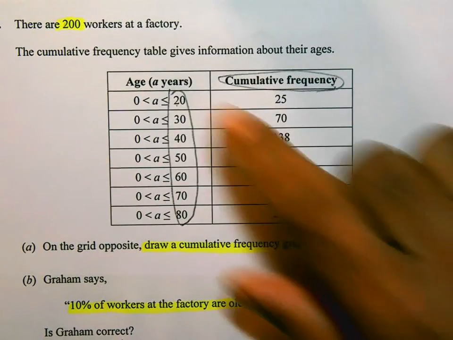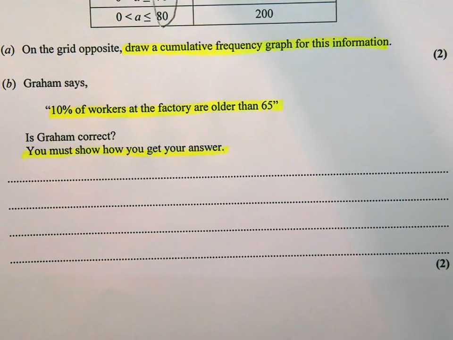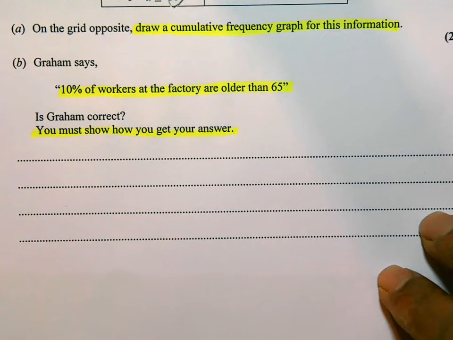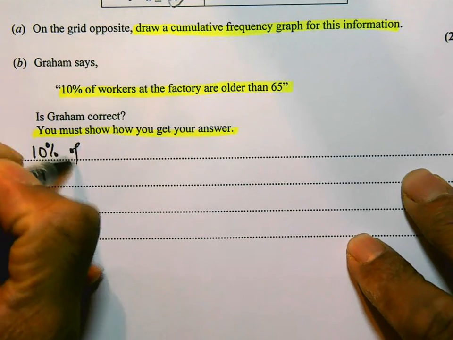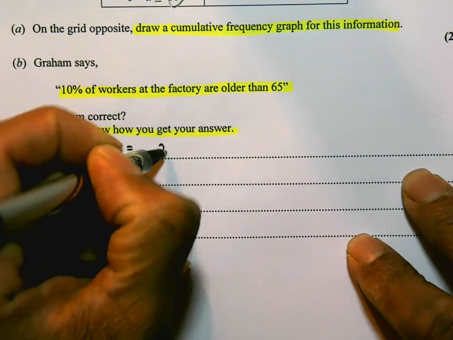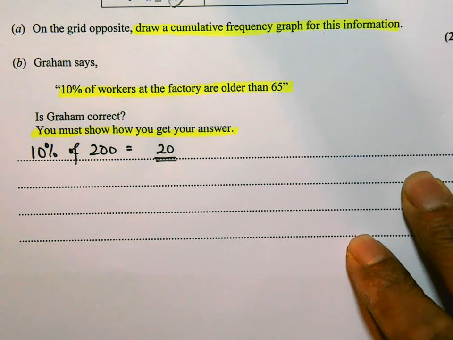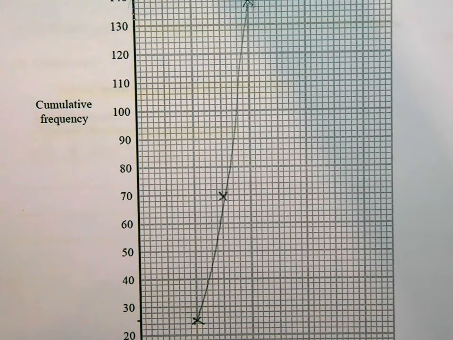So in terms of working, we know from the question, the very first line indicated to us that there are 200 workers in the factory. So 10% of workers are older than 65. That's what Graham said. And we're going to use that and the fact that there are 200 workers in the factory. So 10% of 200 is 20. So he reckons 20 workers in the factory are older than 65. I'm going to use my cumulative frequency graph to check this.